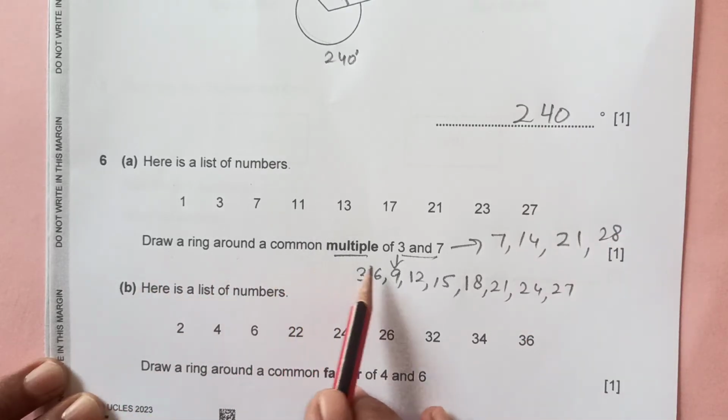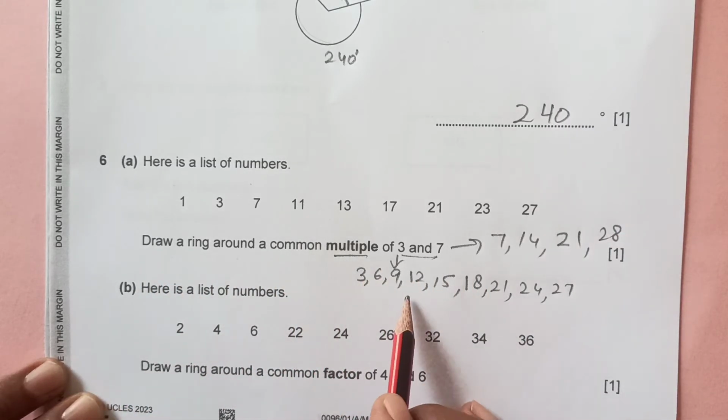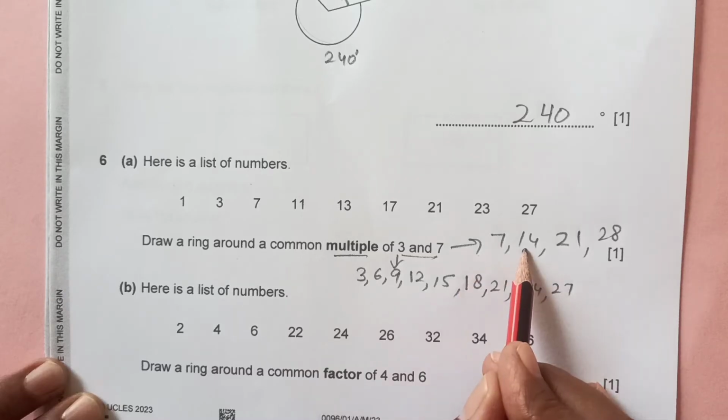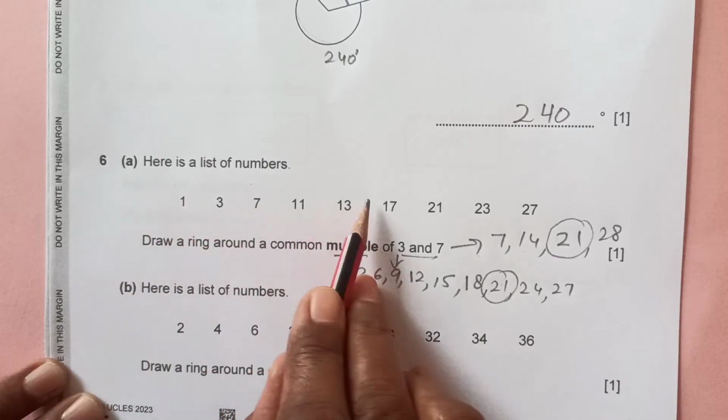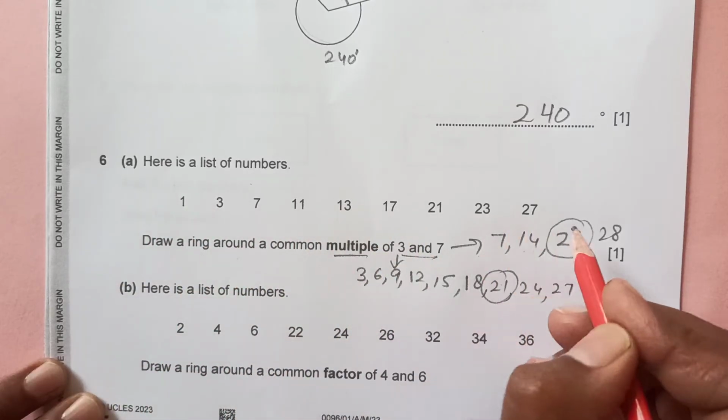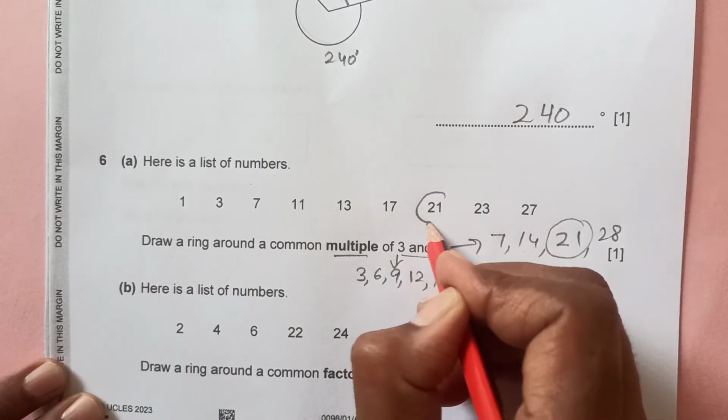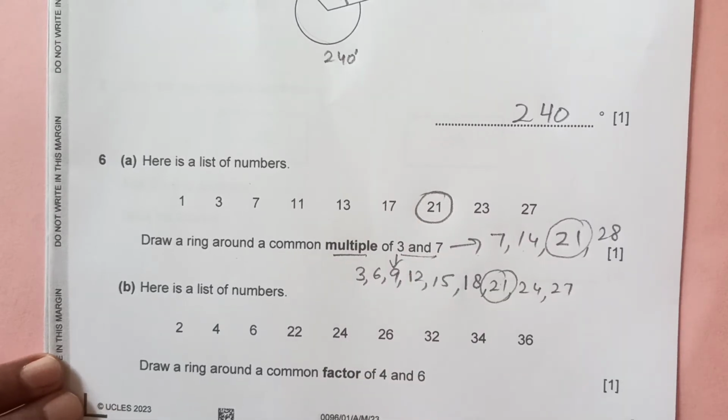Draw a ring around a common multiple of 3 and 7. So there is no 7, 14, 21. I can only see 21 here. So where is 21? Here is 21. So we'll put a ring around it, right?